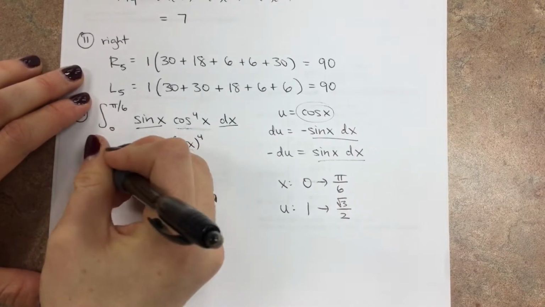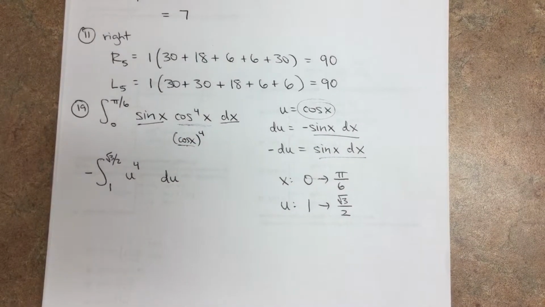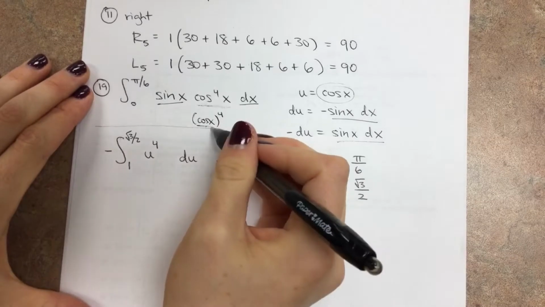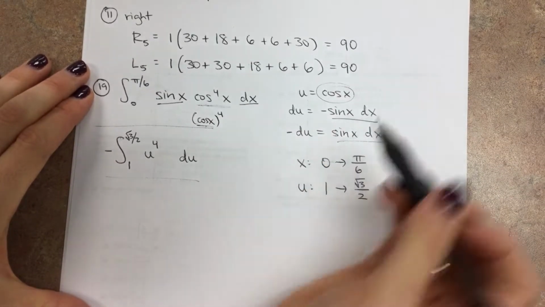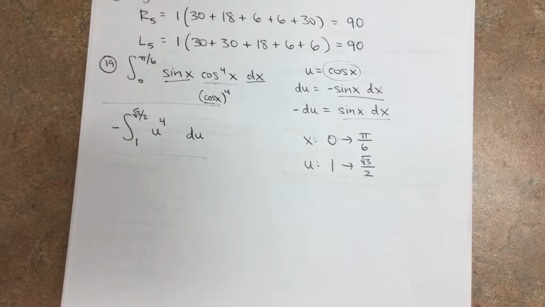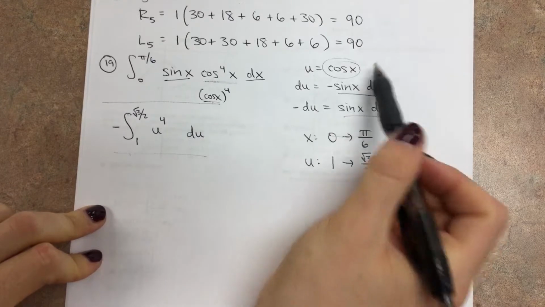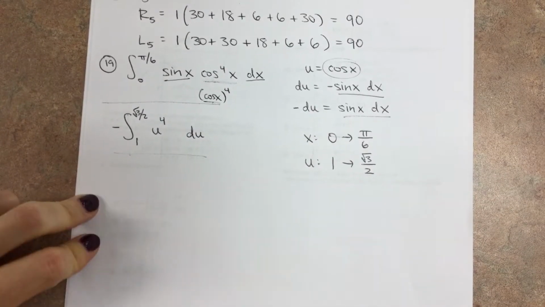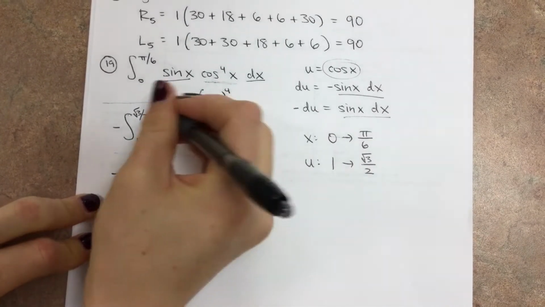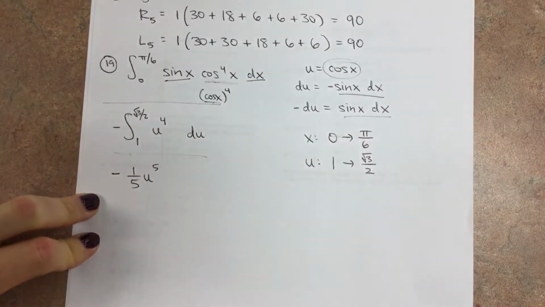Okay, so those are my new bounds. So I'm going to write those in. Cosine of 0, cosine of pi over 6. And then I just jump right into this problem as if this were a brand new problem and this problem never existed. So with definite integration, you never, ever, ever go back to the original variable. By changing the bounds, that was already like plugging the cosine back in. Okay, so we've got this negative outside. The antiderivative of u to the 4th is just a normal power rule. We do 1/5 u to the 5th.